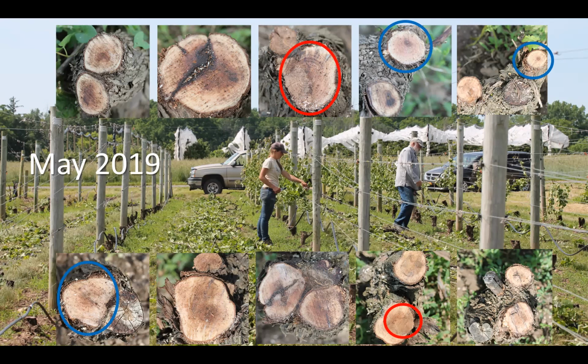And I was talking to a grower who said, yeah, you know, I think 95% of my vines have trunk injury because when I cut them open, they're all discolored like this. So that leaves me a little bit confused about impact. So I'm very interested in measuring impact here.